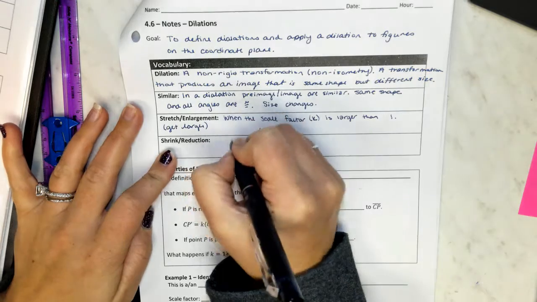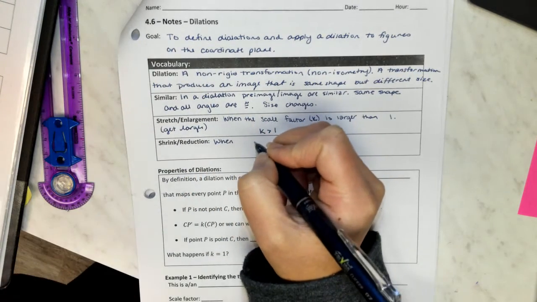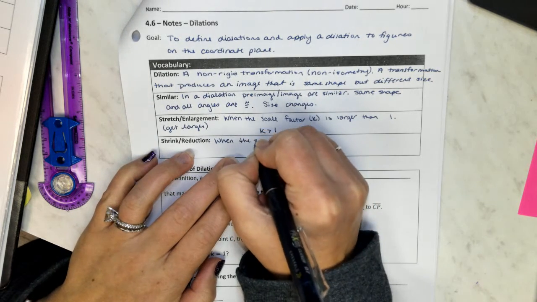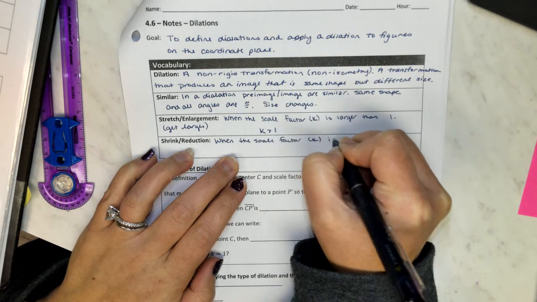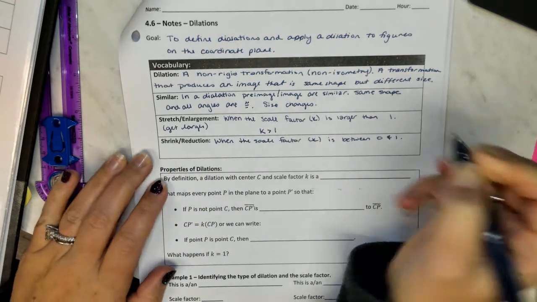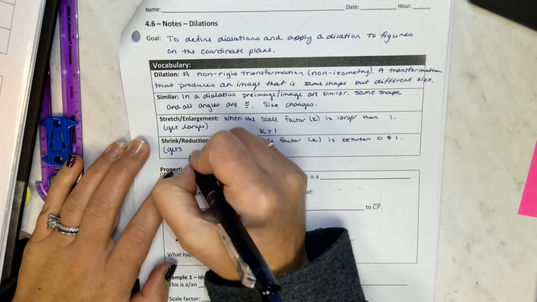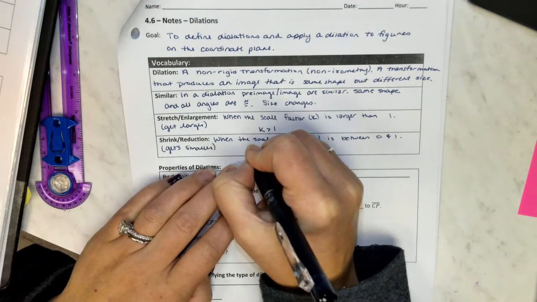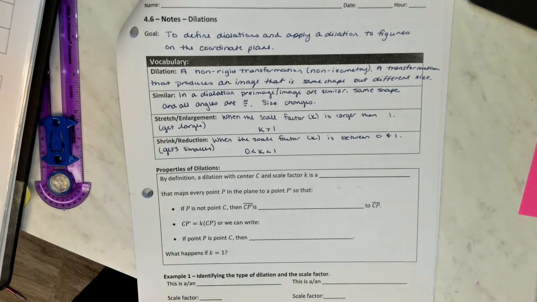A shrink or reduction is when the scale factor is smaller than 1. Or actually not even just smaller than 1, but it has to be between 0 and 1. And what's going to happen when you multiply by numbers between 0 and 1 is things get smaller. Now, it doesn't include 1, because if you multiply by 1, nothing changes.